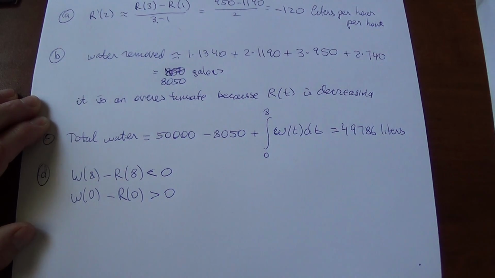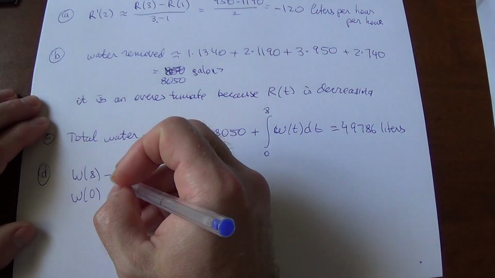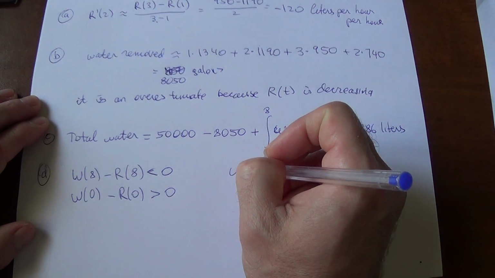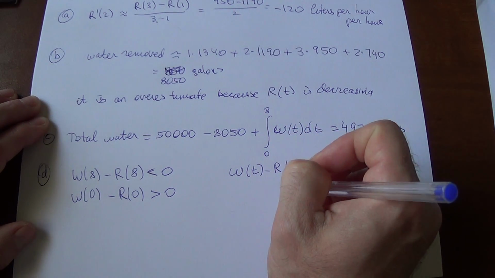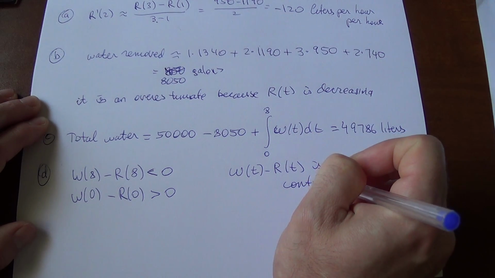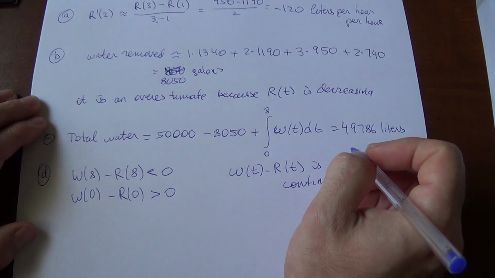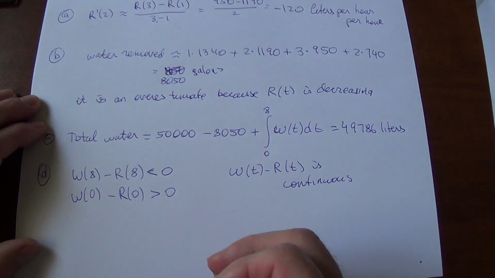So this is the difference between the rates. We know that W of t minus R of t is continuous, because both W and R are continuous functions.